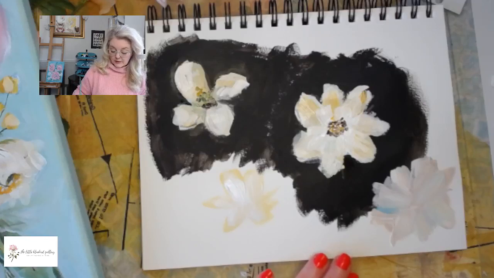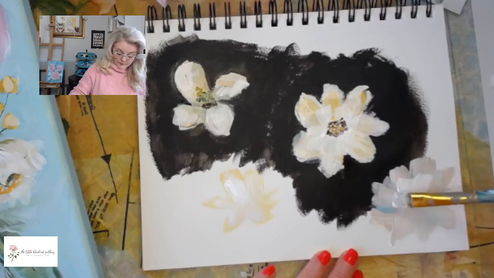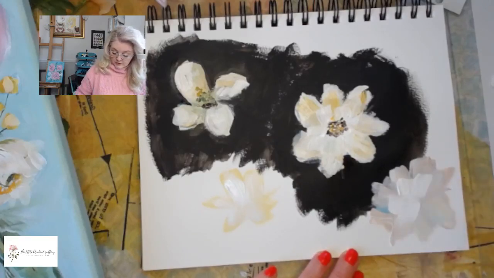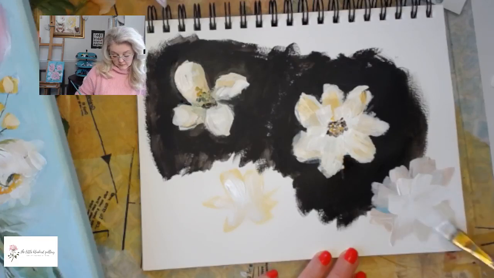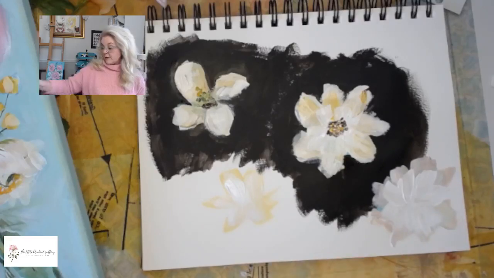But I'm going to pick up a good bit of white and we're just going to make these smaller petals here. Okay.